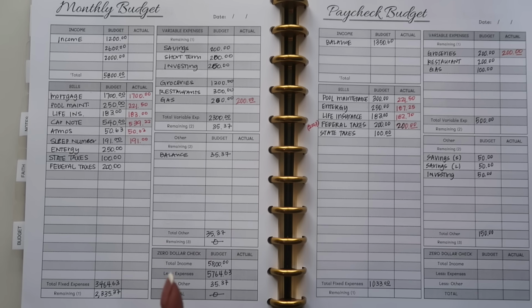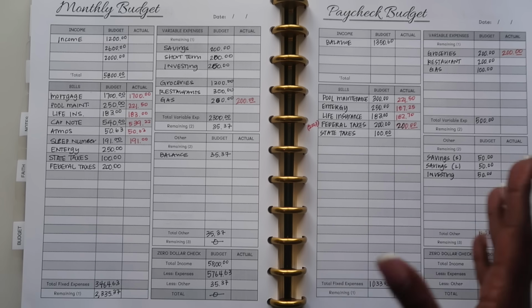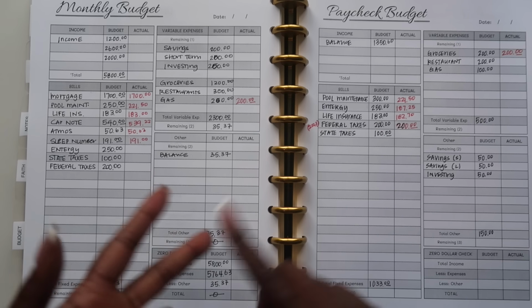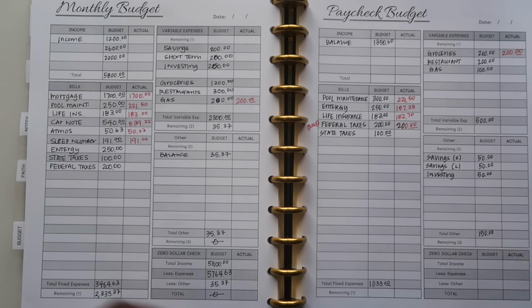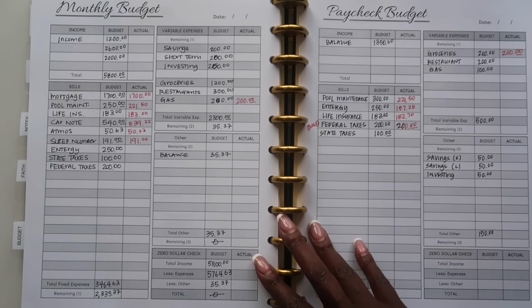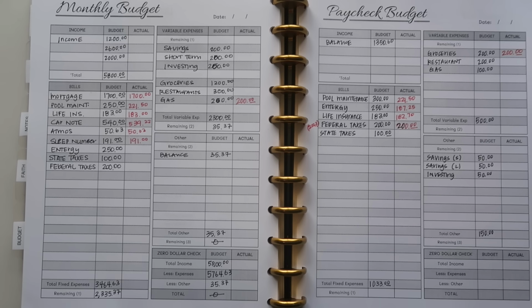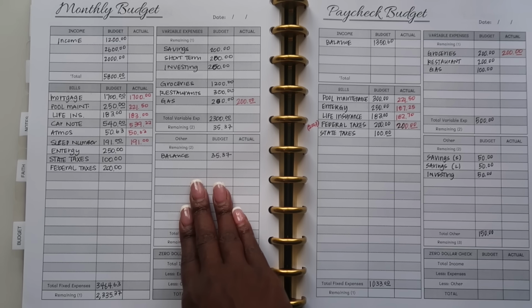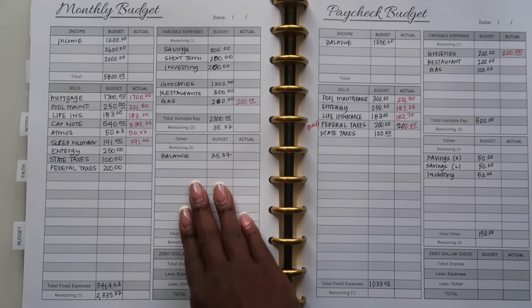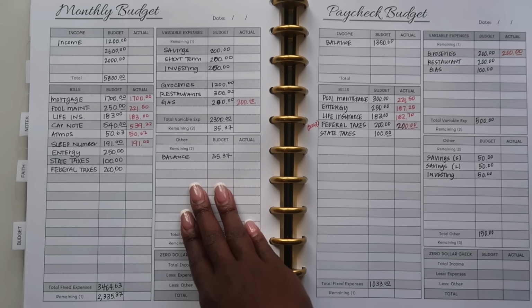So Christmas is a great example of a sinking fund, but others could be your car maintenance, birthdays, other holidays, school supplies, travel, any annual fees that you might have. I also do this for our car insurance, but just a big expense that could come up at the last minute, and you know you would not be able to put it within your monthly budget because most likely it's going to be too large.